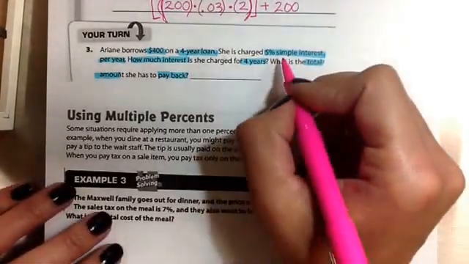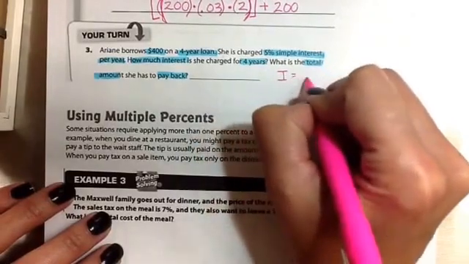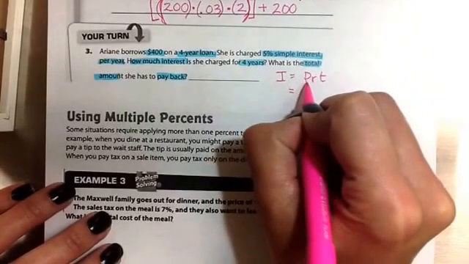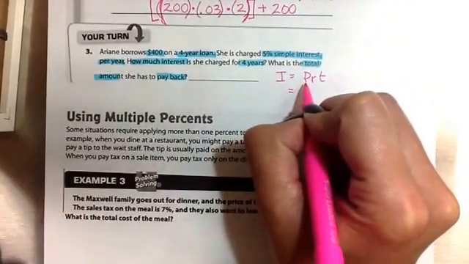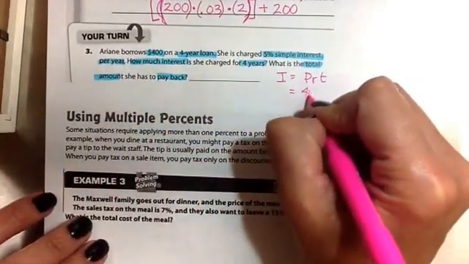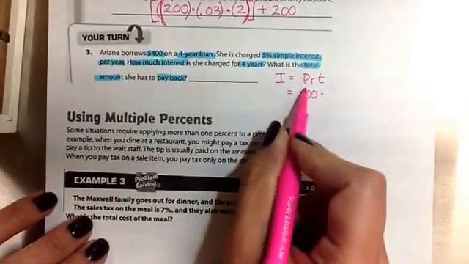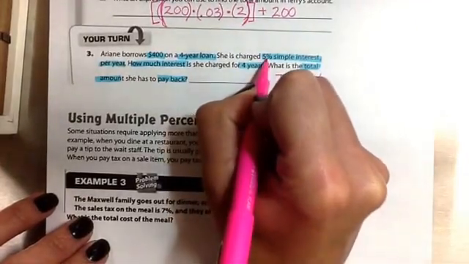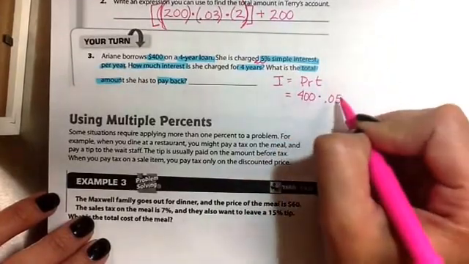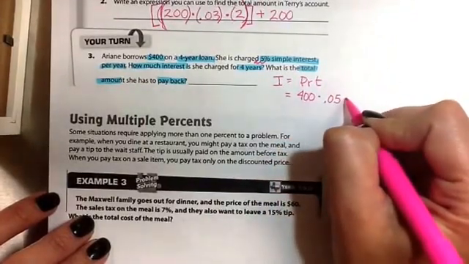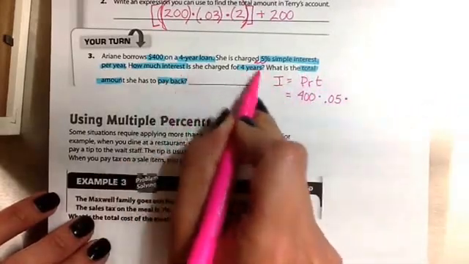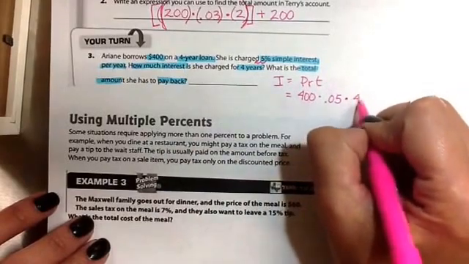So we're going to go ahead and use our formula, I equals PRT. Always start with the formula, okay? Our principal amount, remember that's the original amount borrowed or deposited, and in this case it's borrowed. So that's $400 times our rate, means we have to take our interest and change it to a decimal, 1, 2 to the left. That's times 0.05 times our time. And our time this time is 4 years. It's a 4-year loan. So times 4.